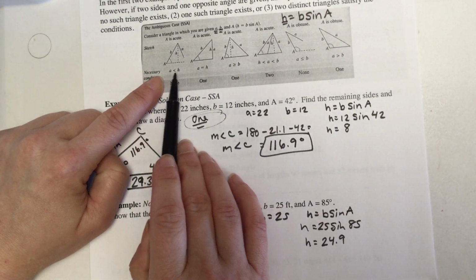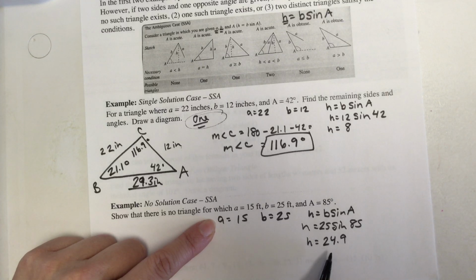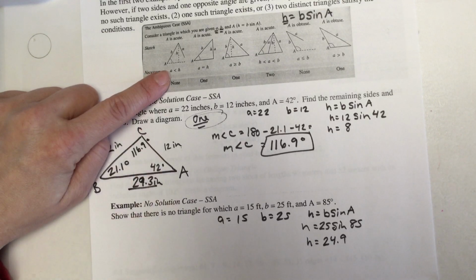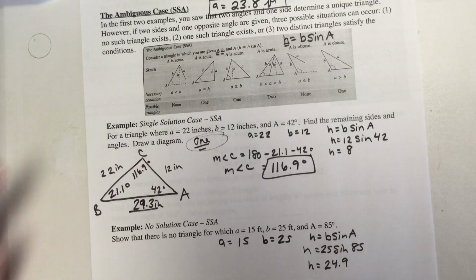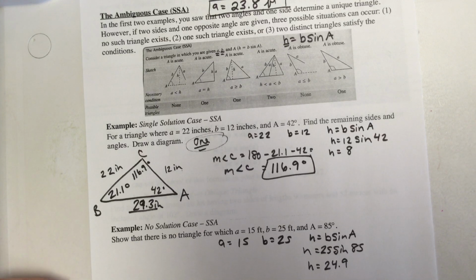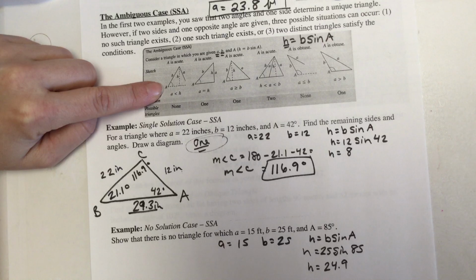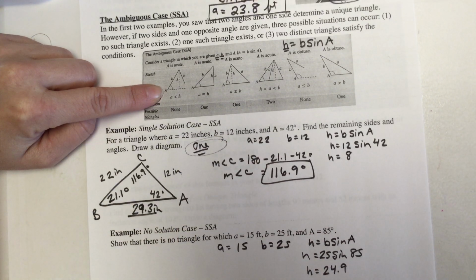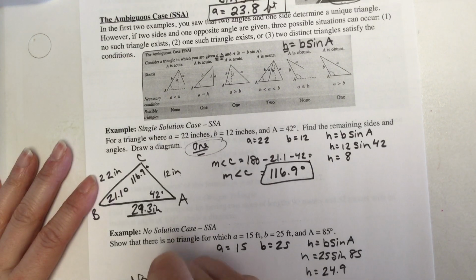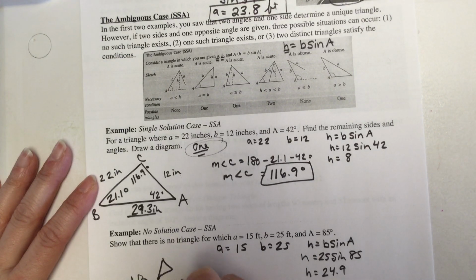So let's go ahead and check this out. Is A smaller than H? A is smaller than H. Well, if A is less than H, there is no triangle that's going to work. If you were to actually use the measurements, use a ruler, use a protractor, all of that great, fun stuff from geometry, and try to create the triangle, it doesn't line up. You're not going to be able to actually close the triangle because no triangle exists.